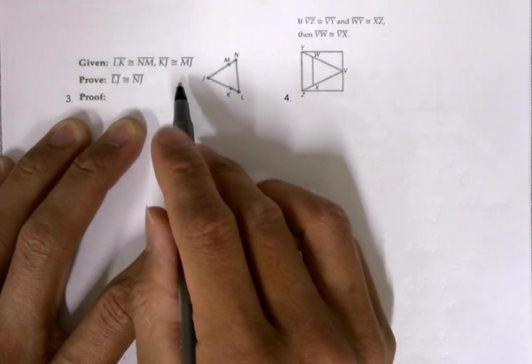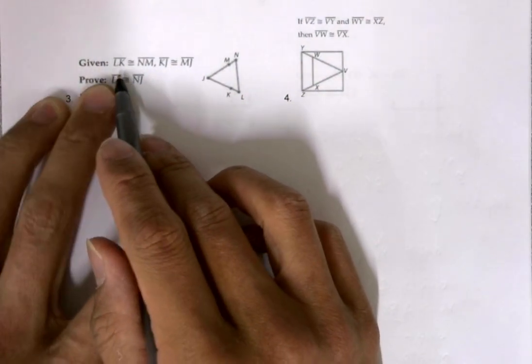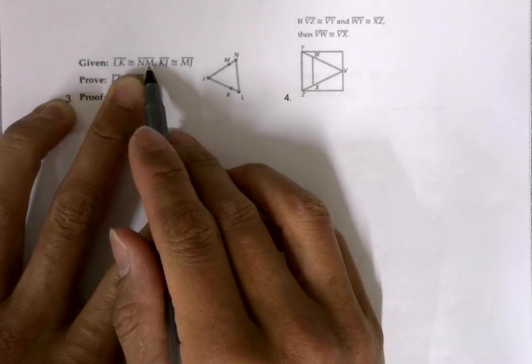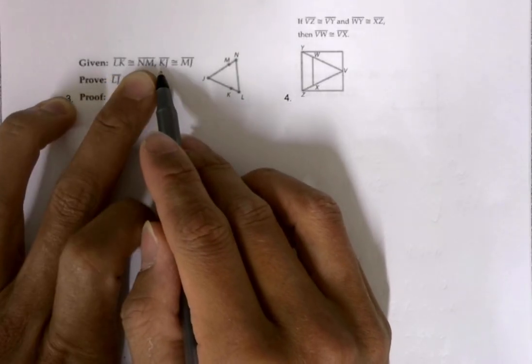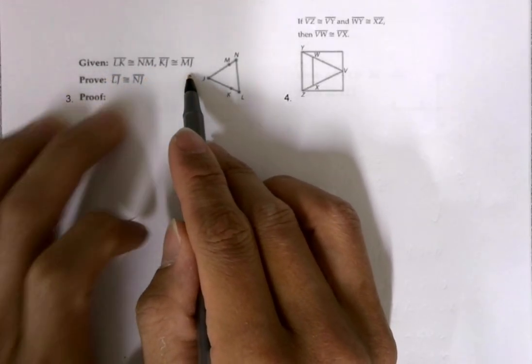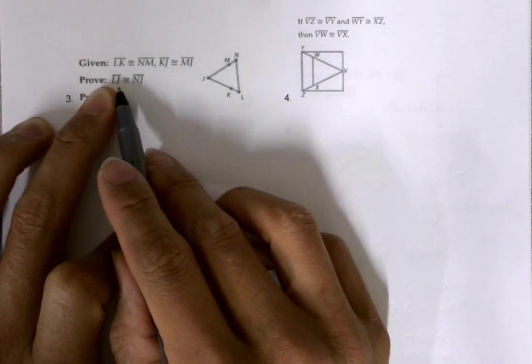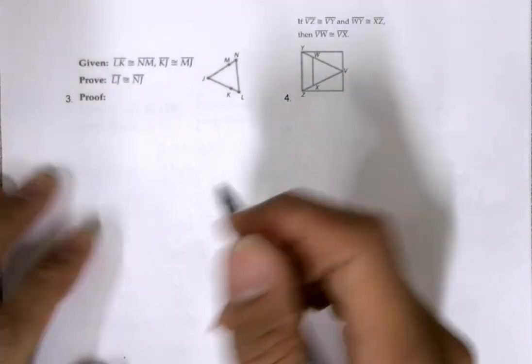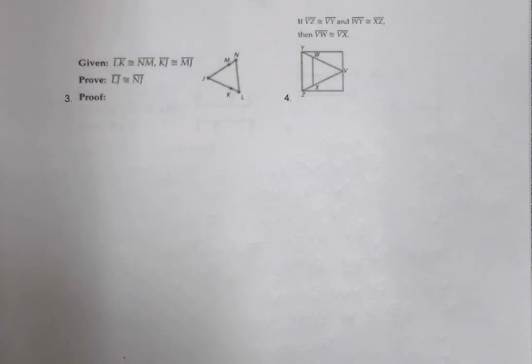All right, so we have this problem here. We have segment LK congruent to segment NM, segment KJ congruent to segment MJ. In this figure, we're trying to prove LJ congruent to NJ. So what's our first step to solving these problems?